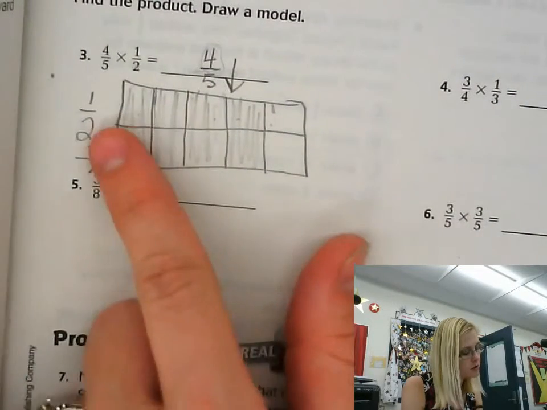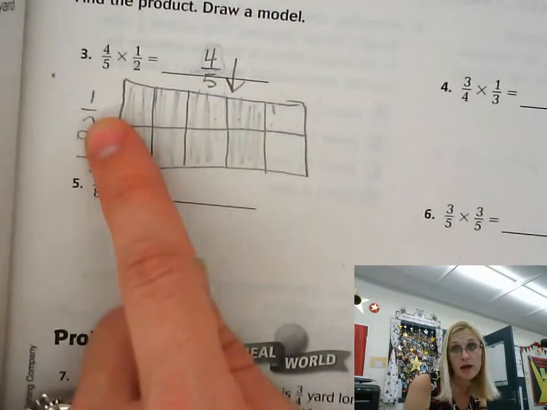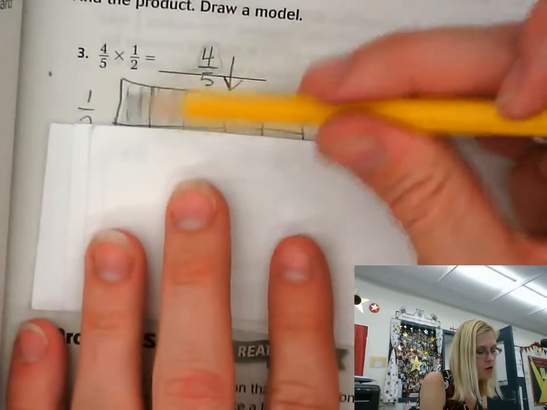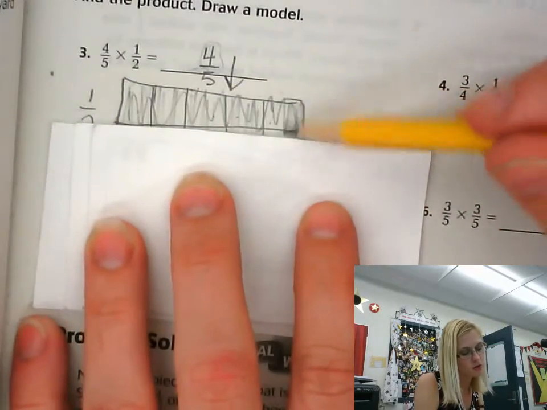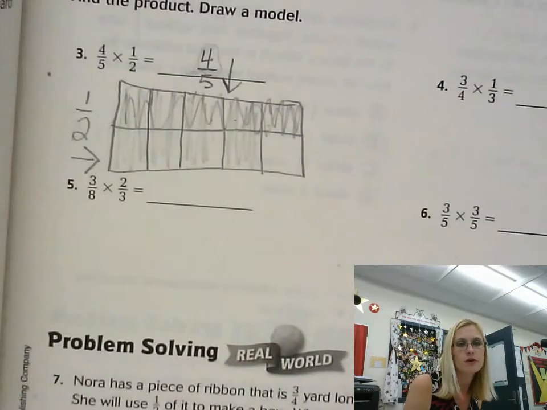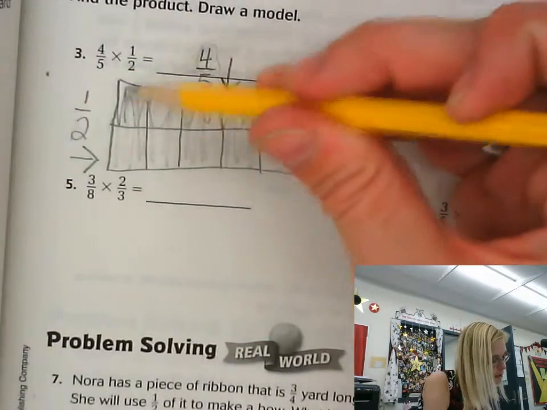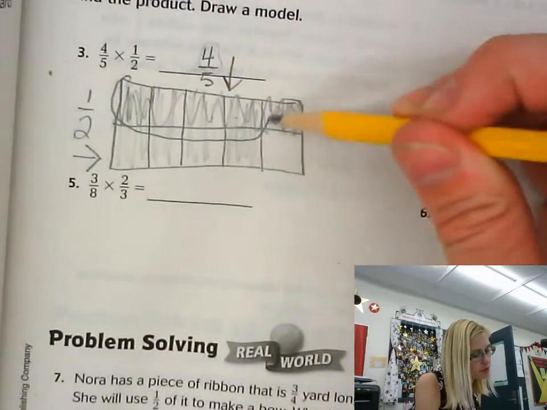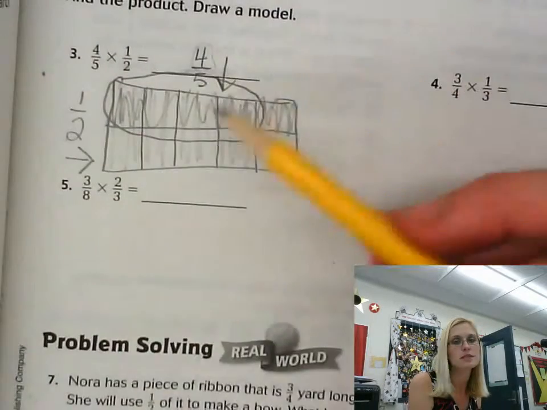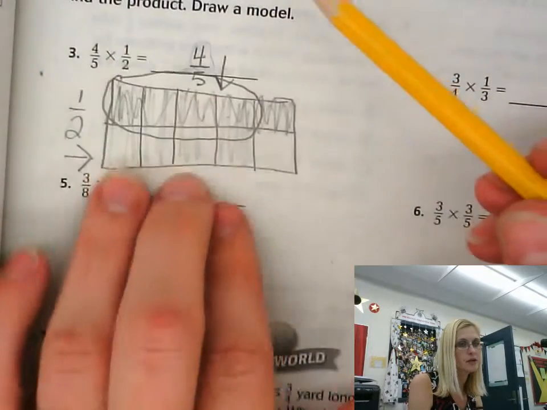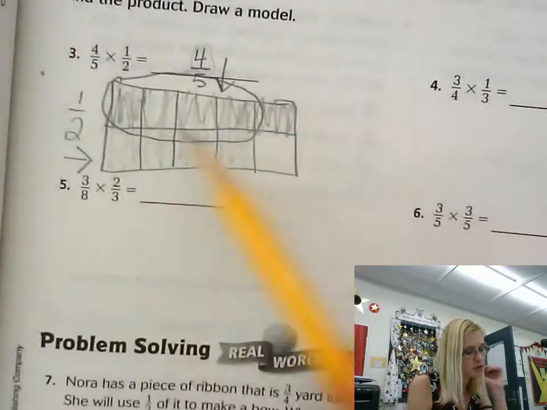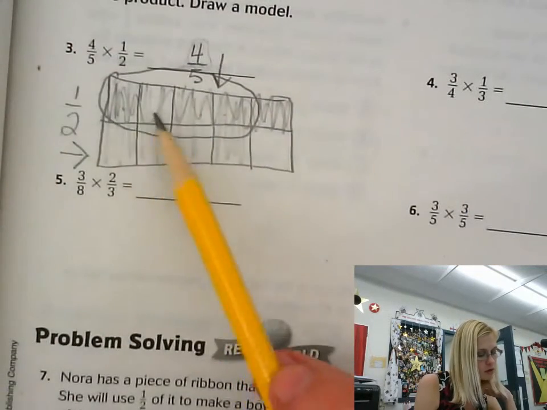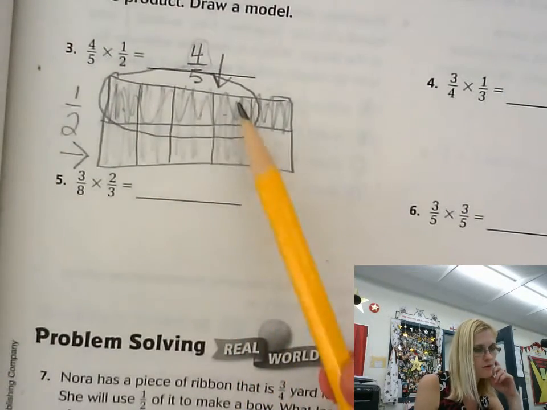Now the top part is telling me that I want to shade one of the halves. So I'm going to shade one of the halves going all the way across. And again, now I'm going to look for the part that overlapped. Well, I can see this part here is a little bit darker than the rest because it was shaded going down here and going across here. So there are overlapping parts. I have 1, 2, 3, 4 overlapping parts.